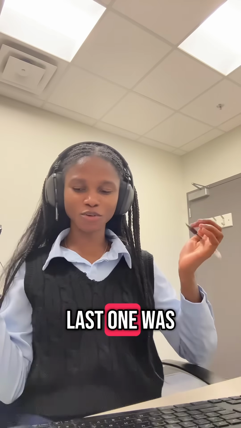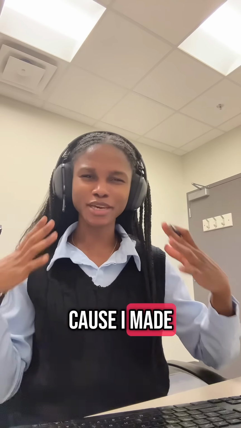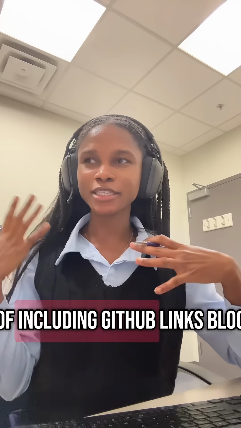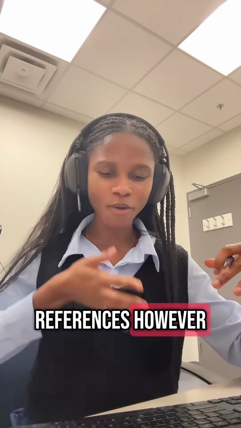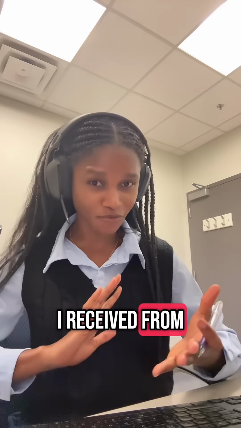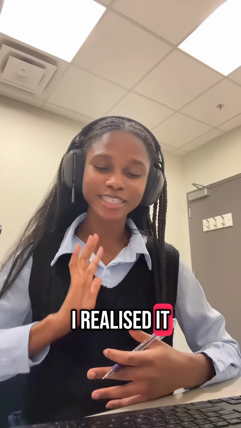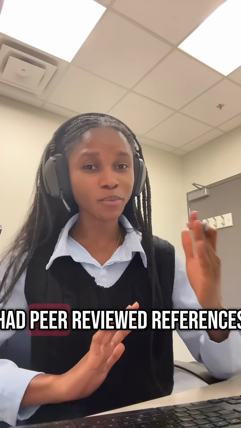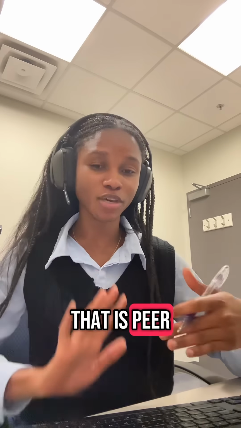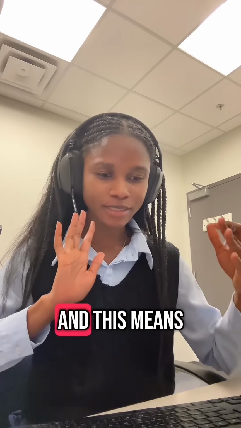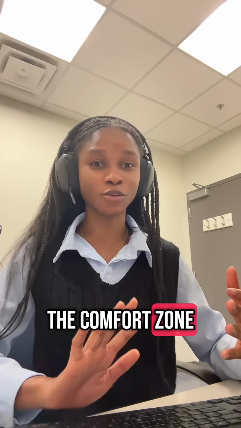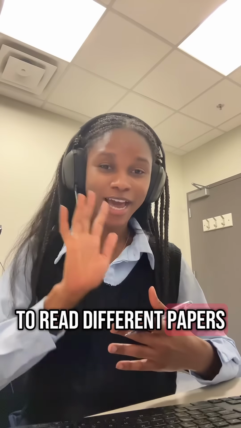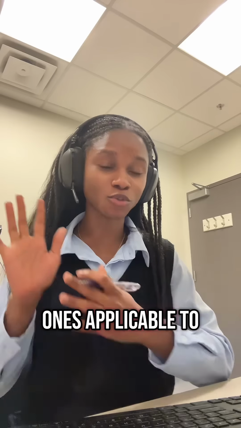And then the last one was around my references, because I made this mistake of including GitHub links, blog posts, and articles online in my references. However, from the correction I received from my professor, I realized it makes sense to add peer-reviewed references, that is peer-reviewed work. And this means you have to go out of your comfort zone to read different papers and identify the ones applicable to what you've done.